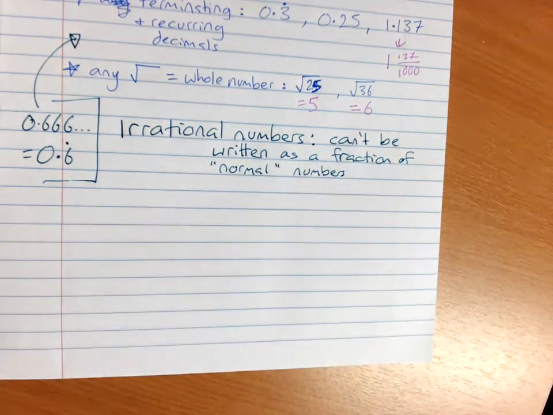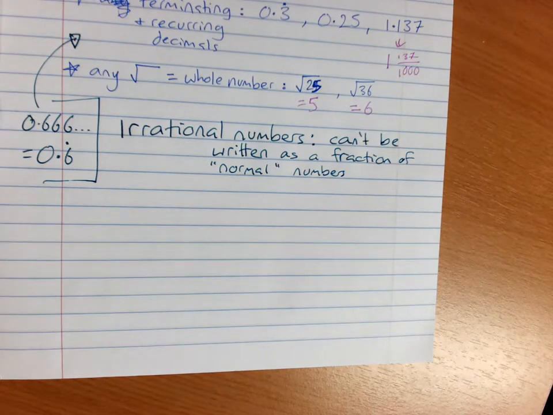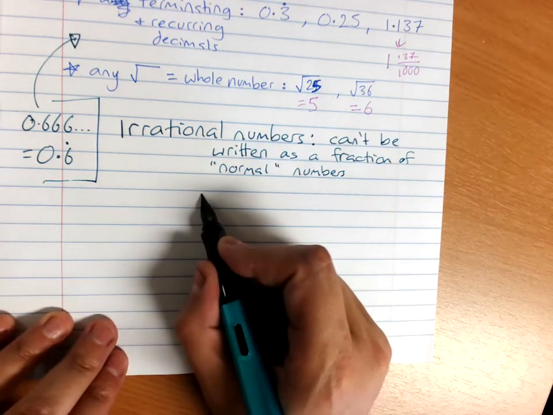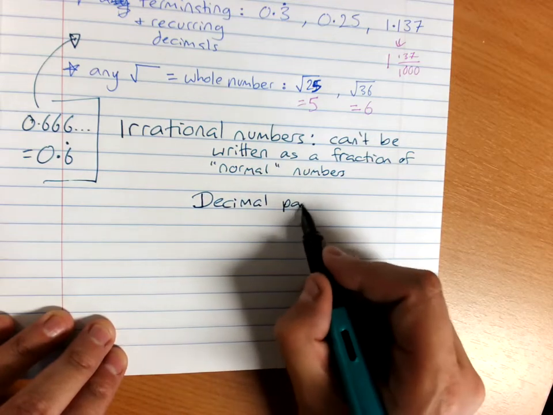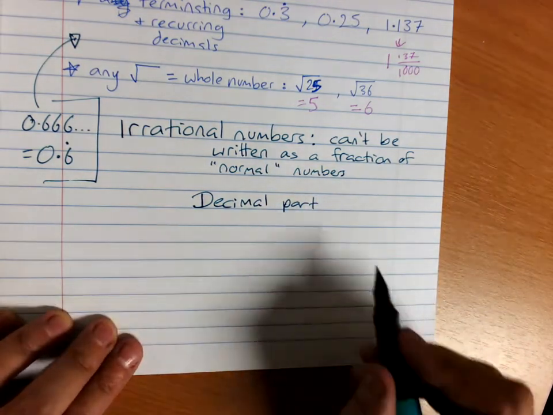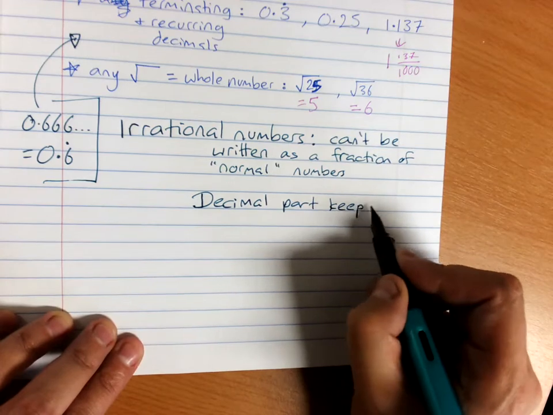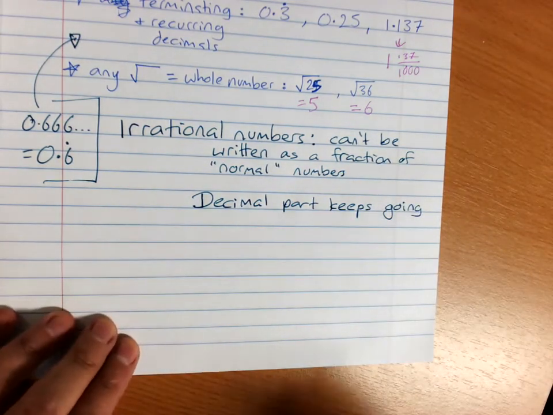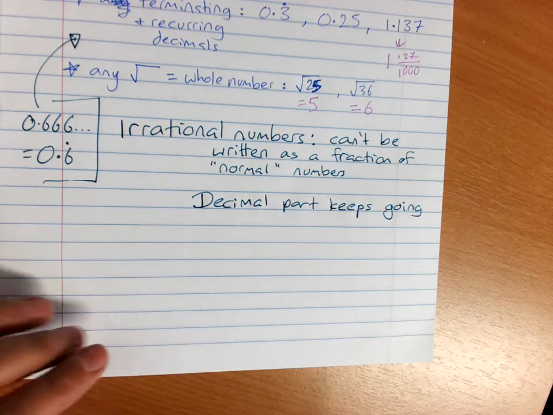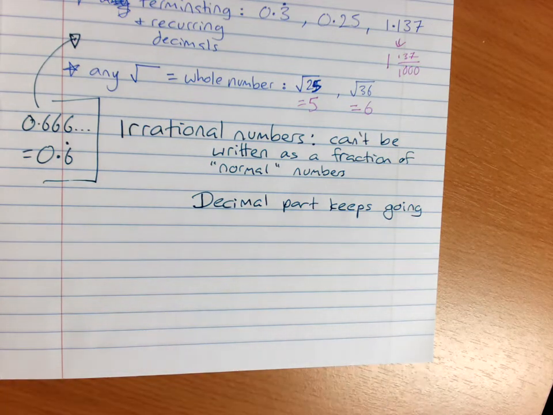So you only put whole numbers in fractions. 1 over 2, 3 over 4. So you can't write these numbers as a fraction unless you get a bit tricky and put scary symbols in instead. But the easier way to remember is that the decimal part of the number keeps going forever. So in that way it's like our recurring ones because they keep going forever, but it never makes a repeating pattern for the rest of it.